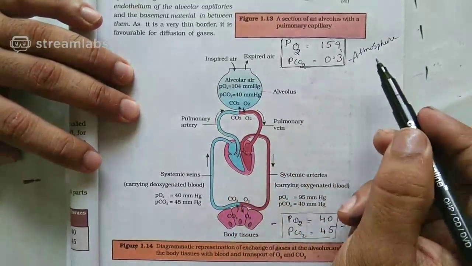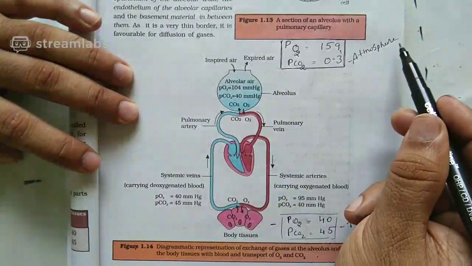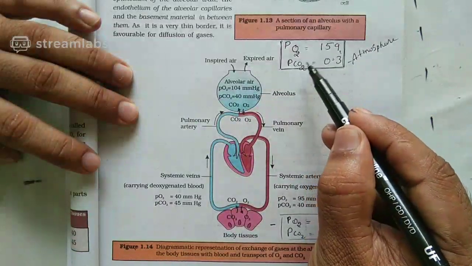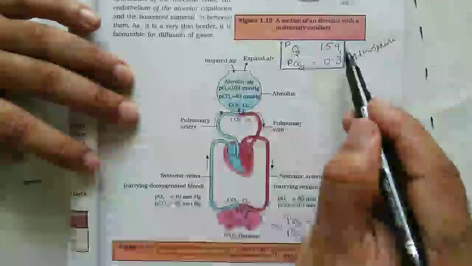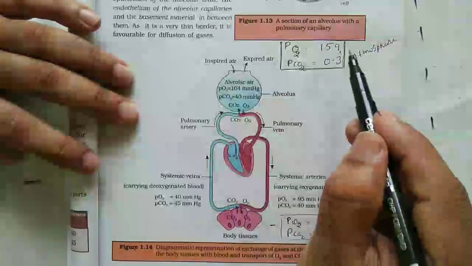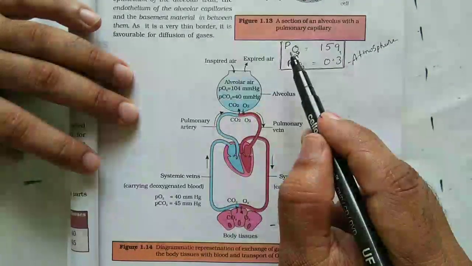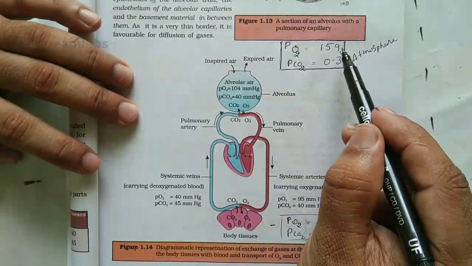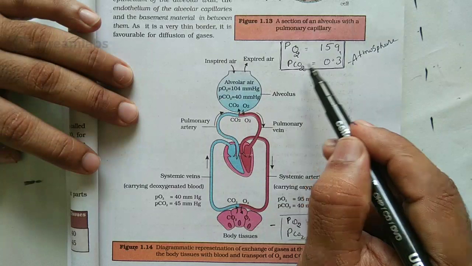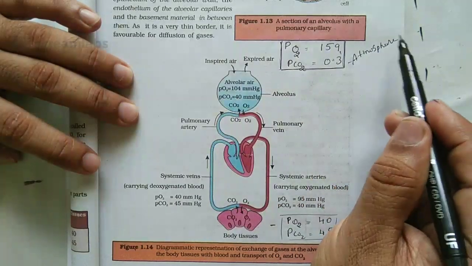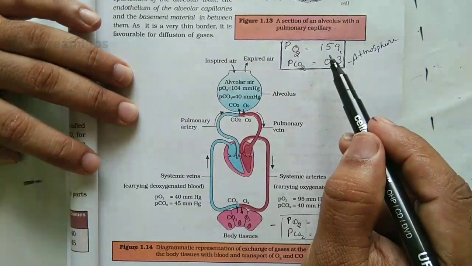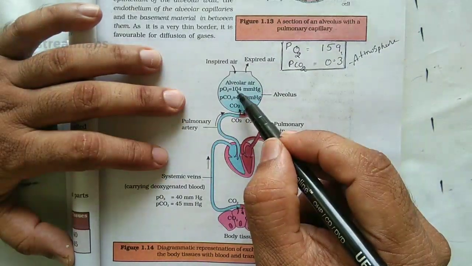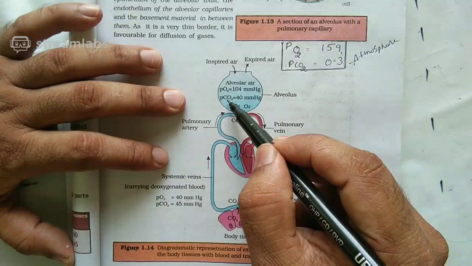I want you to open the picture. In the textbook, the partial pressures of oxygen and carbon dioxide are given in a table, not in the diagram. You can note them down in the diagram itself so that it's helpful to understand. The partial pressure of oxygen in the air is very high, 159 mmHg, and carbon dioxide is 0.3 mmHg, in the atmosphere. But in the alveoli, 104 is for oxygen and 40 is for carbon dioxide.